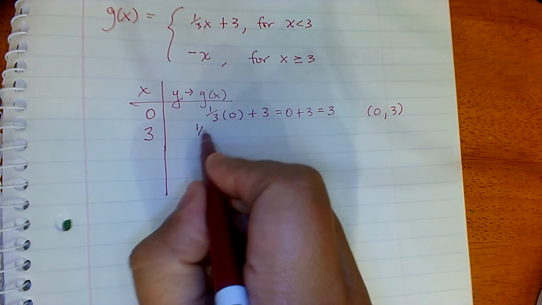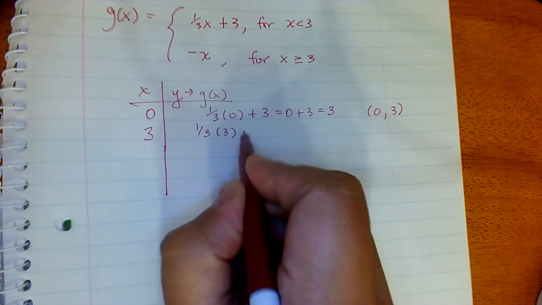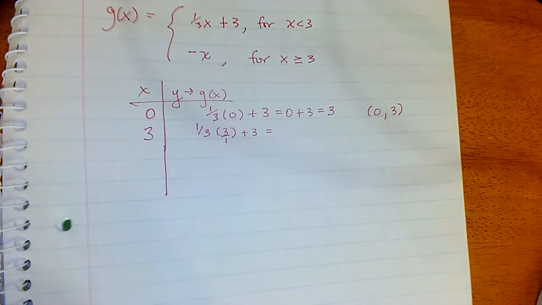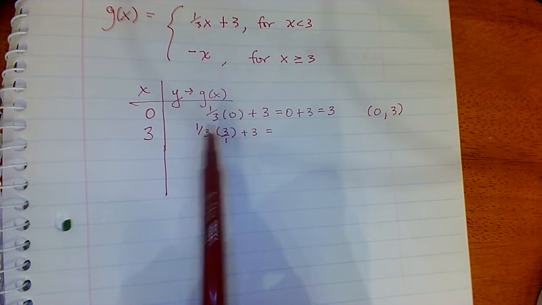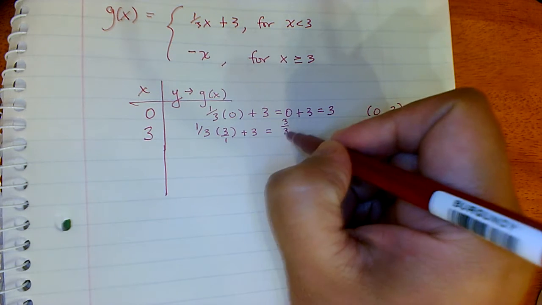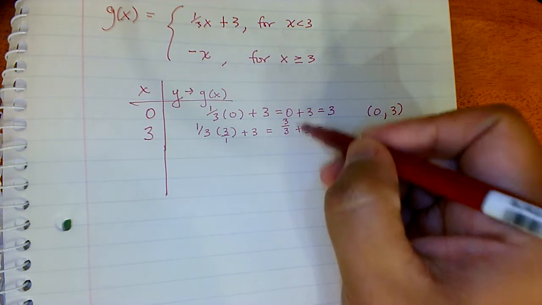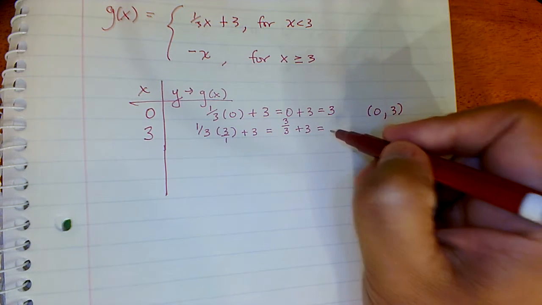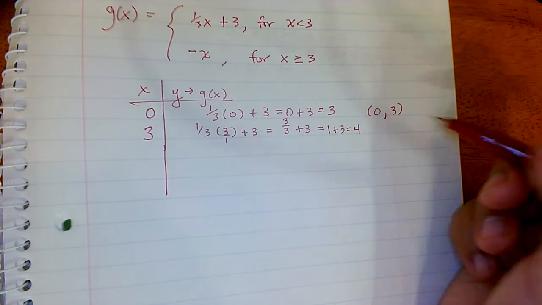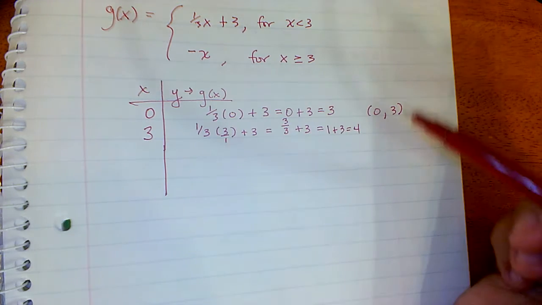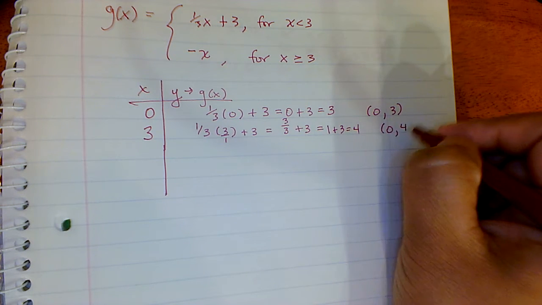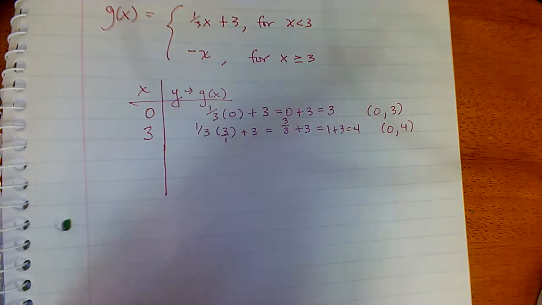So I'm going to have 1/3 times 3 plus 3. Well, 1/3 times 3 is the same thing as 1/3 times 3/1. That's going to give me 3/3 plus 3, and any number over itself is, of course, 1. 1 plus 3 gives me 4. So when I plug in 3, I get an output value of 4. So this is another point I'm going to use on my graph when I create it.